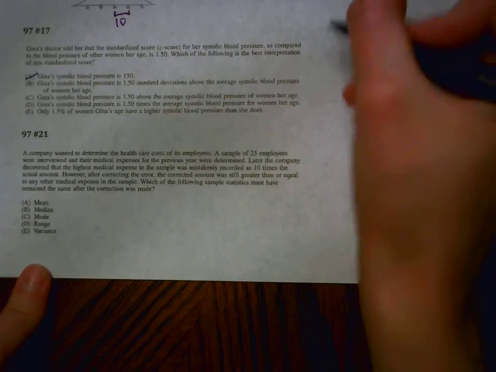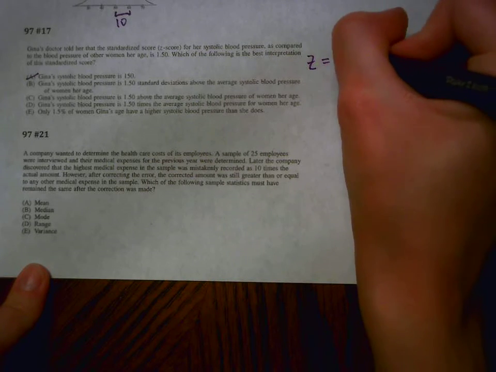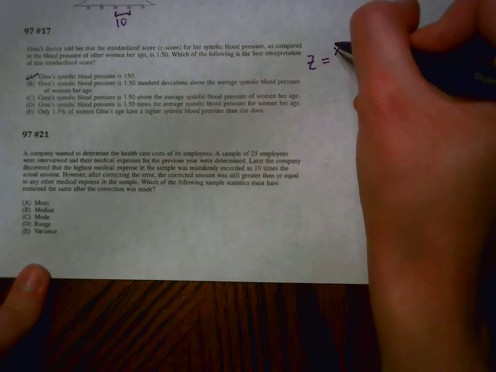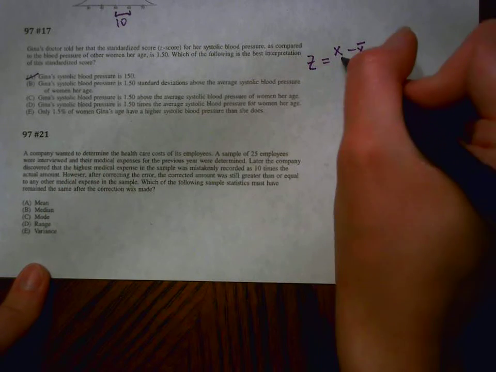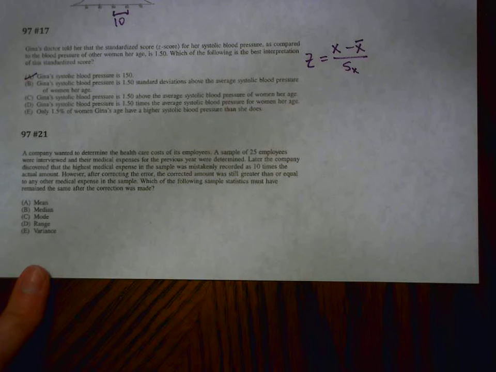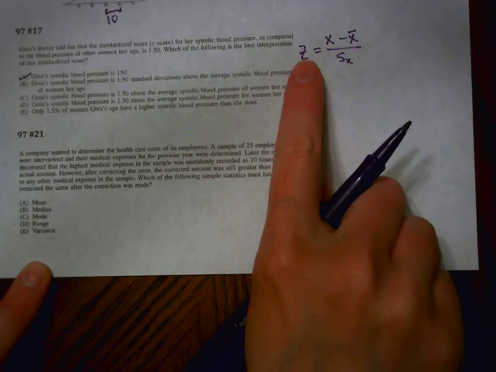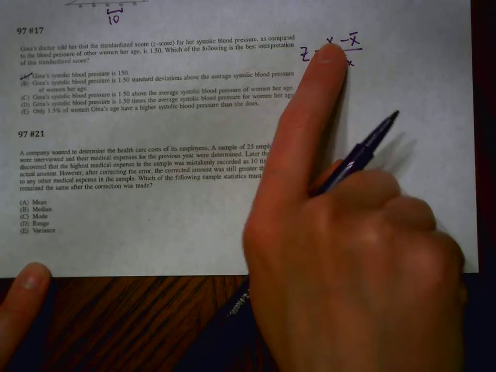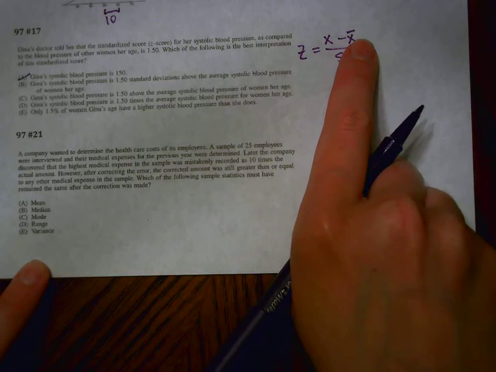You don't really need the formula, but let's go and write it down. It might help. The formula for Z-score is your observation, her actual blood pressure, minus the mean for every woman her age's blood pressure, divided by the standard deviation of the blood pressure for women her age. They said her Z-score is 1.5. So what is that 1.5? It's measuring how many standard deviations away Gina is from the mean.